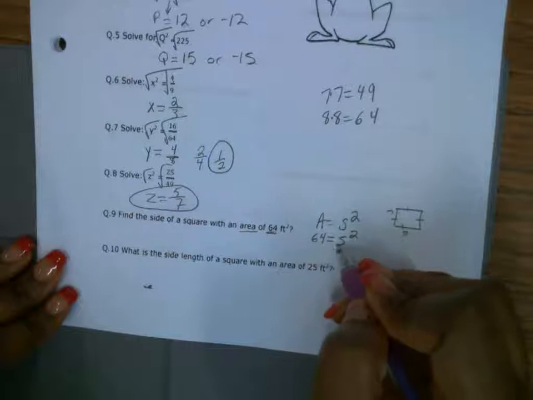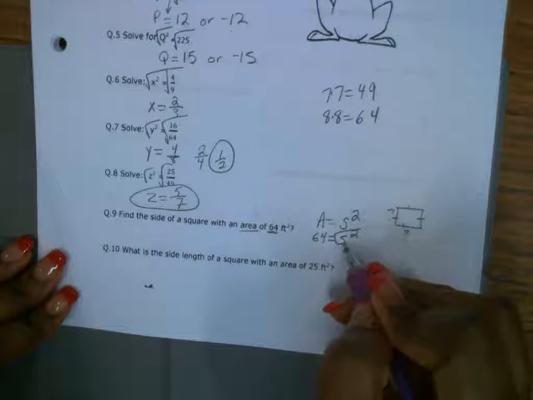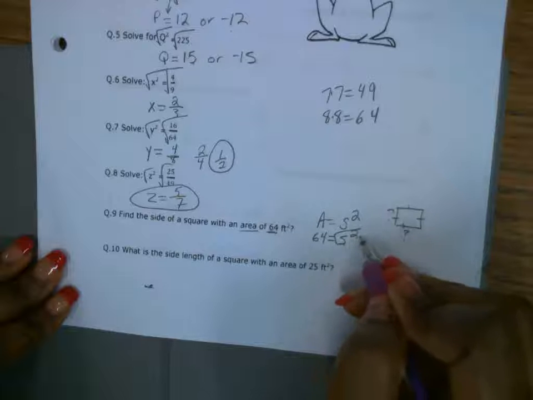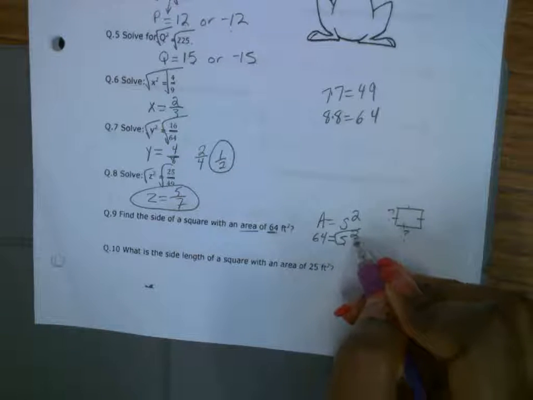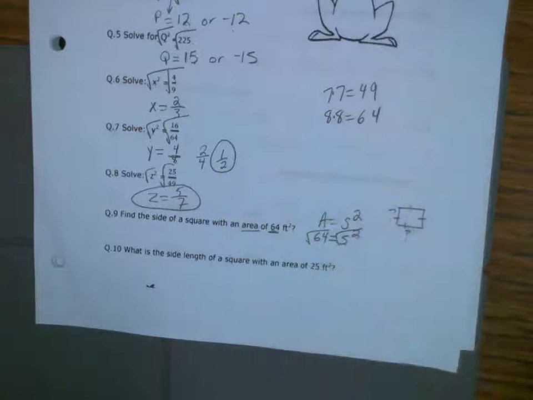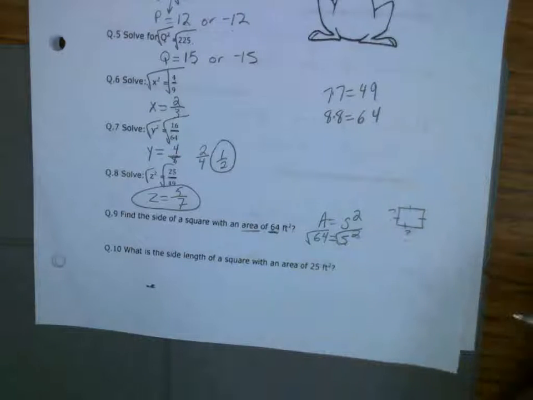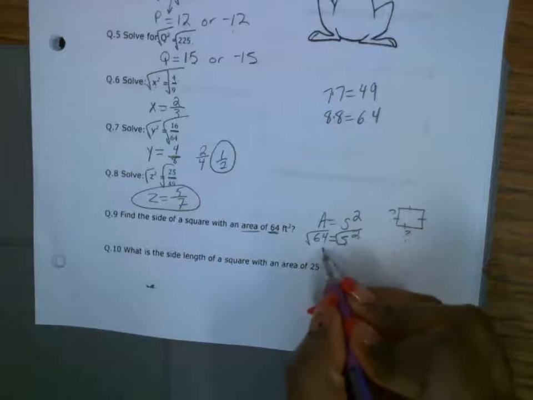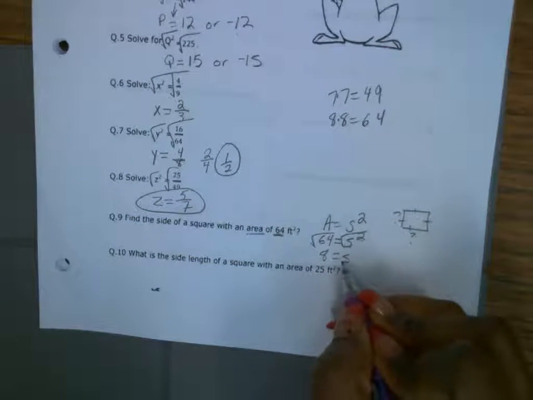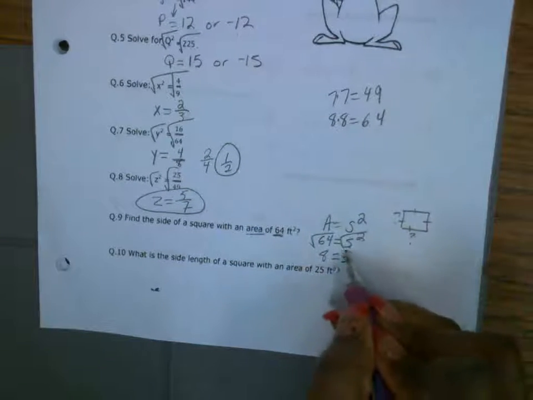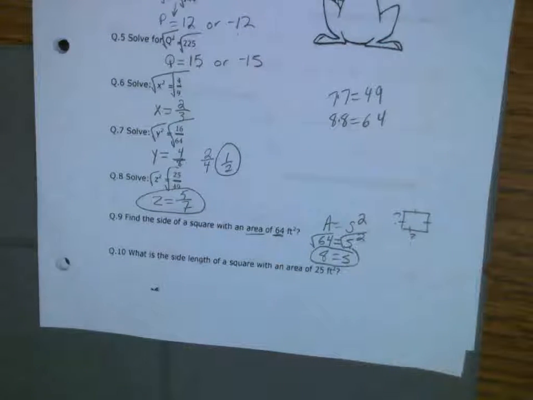So you're going to find the square root on both sides so you can figure out what S is equal to. Get S by itself. The opposite of squaring a number is finding the square root. So here, what's the square root of 64? It is 8. So your side length is going to be 8. Any questions about that?